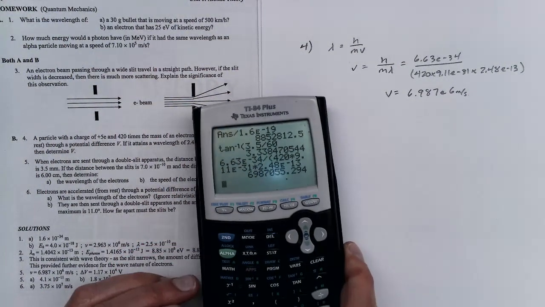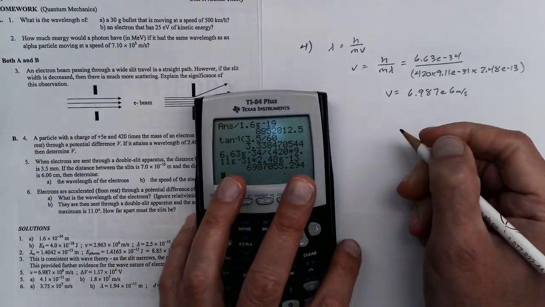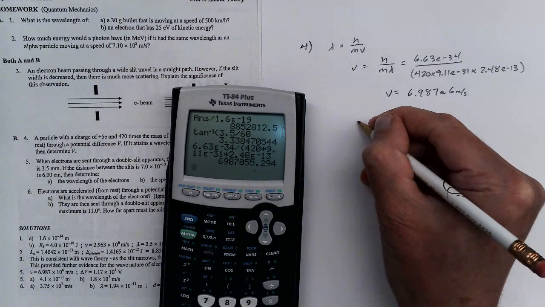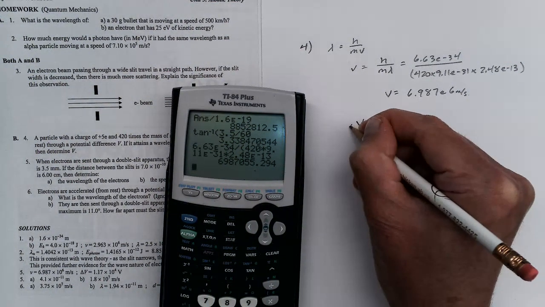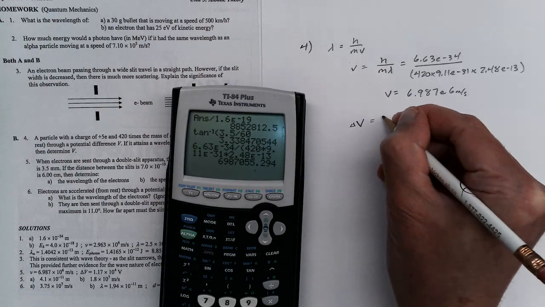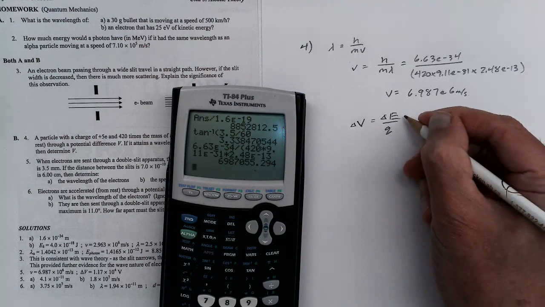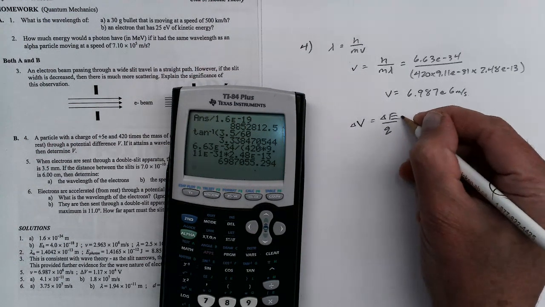Okay, now I have the speed, I can think about how this charge was accelerated. The definition of potential difference, which you can use delta V, is the change in energy per unit charge. Now the change in energy really becomes kinetic energy, okay?